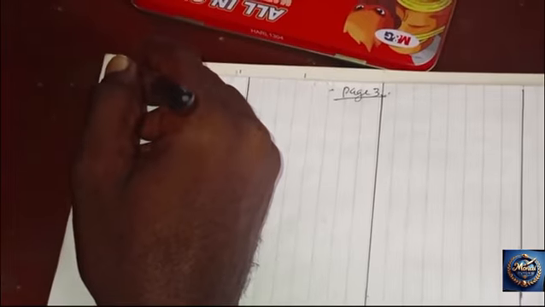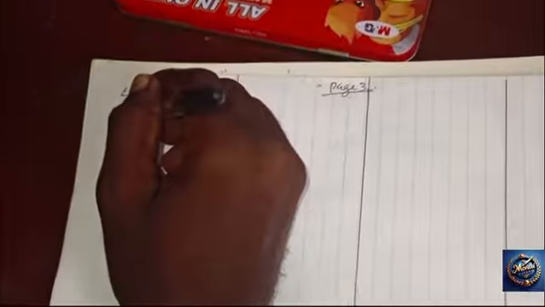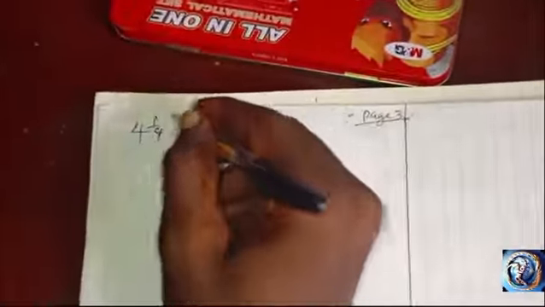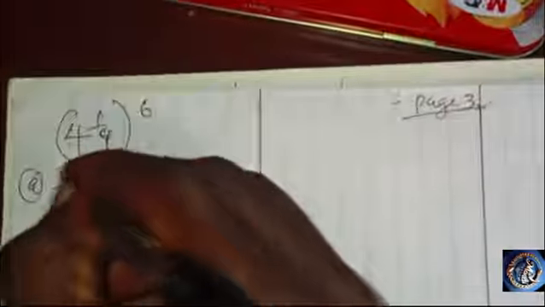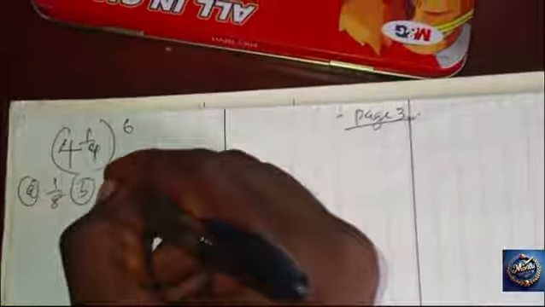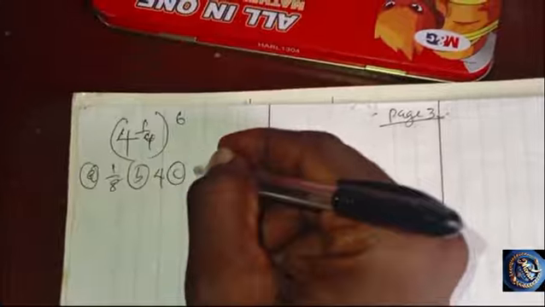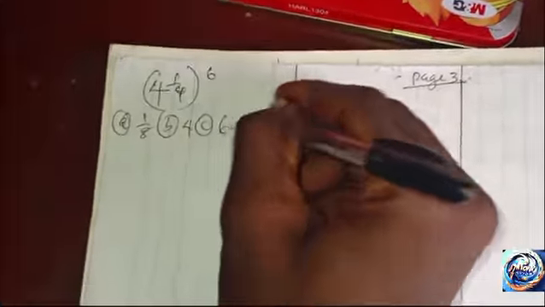Another question. This question says they are WAEC and NECO questions. So this one says 4 whole number 1 over 4 raised to the power of 6. Simplify. So how do we get there? They gave us option A equals 1 over 8, B equals 4, C equals 6, D equals 8. So to get that, we just do this.